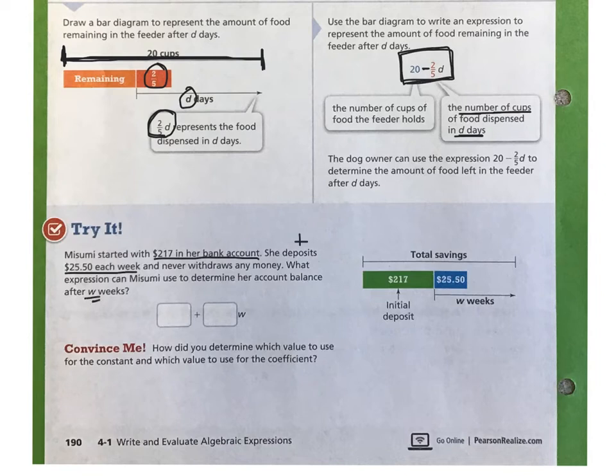So we don't know how many weeks she's going to be saving money, but what we know is that every week she puts money in, it's $25.50. So when I do $25.50 times the number of weeks that she is saving, that will tell me how much money she has saved to that point. But what we can't forget about is that she had money in the account to start with.